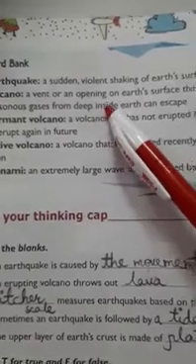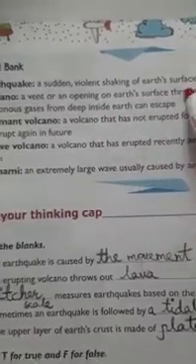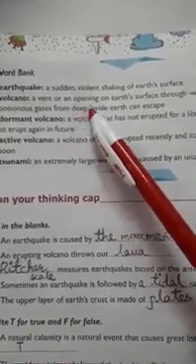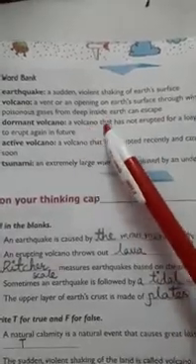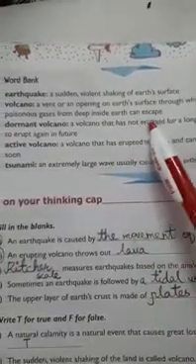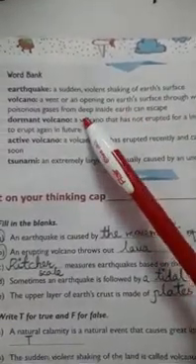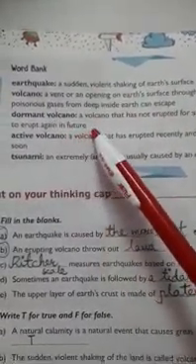Earthquake: a sudden violent shaking of earth's surface is called earthquake. What is volcano? A vent or an opening on earth's surface through which the lava or poisonous gases from deep inside earth can escape. Okay, through the opening we get lava, that is volcano. What are dormant volcanoes?